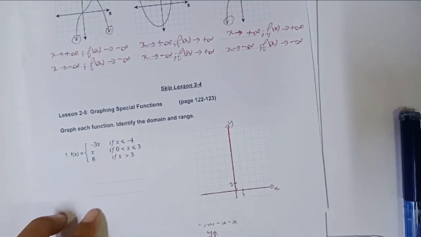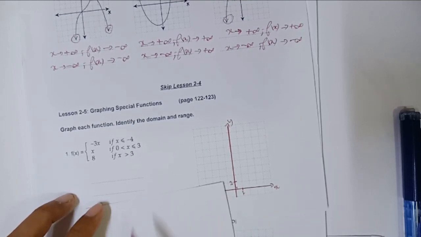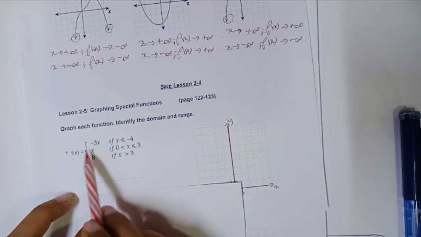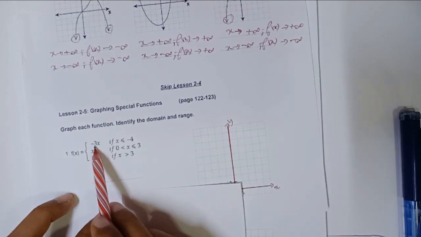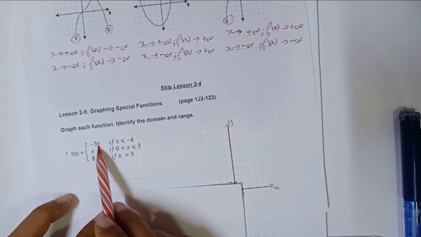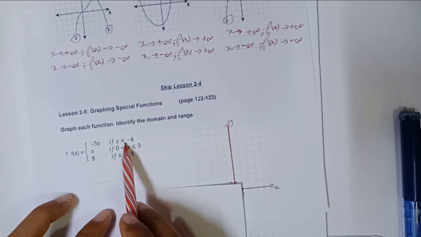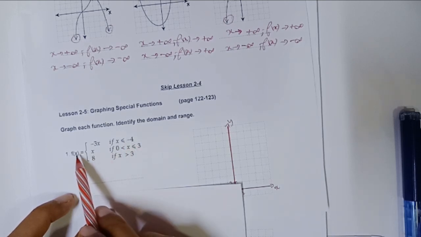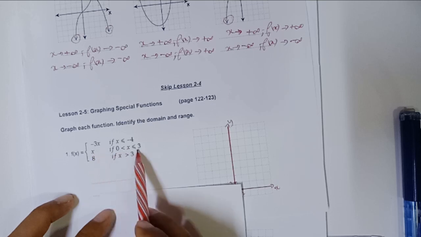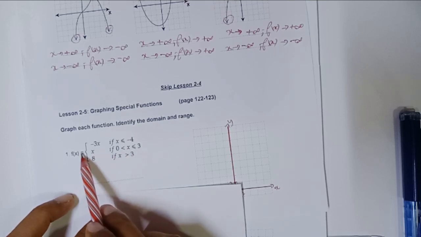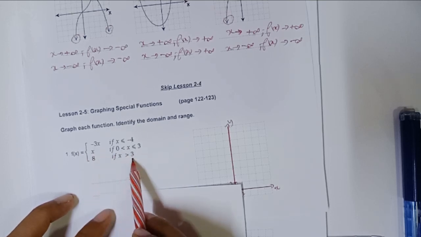To graph this function, actually you have three lines together. You have one graph of 3 minus 3x given this domain, and one graph f of x equal to x given this domain, and another graph equal to 8 given this domain.